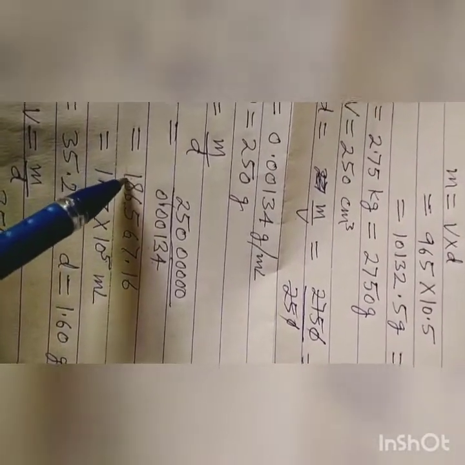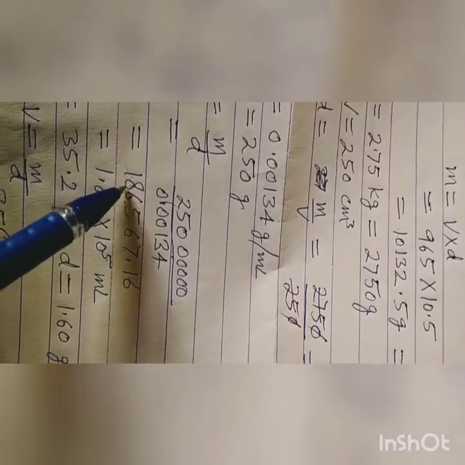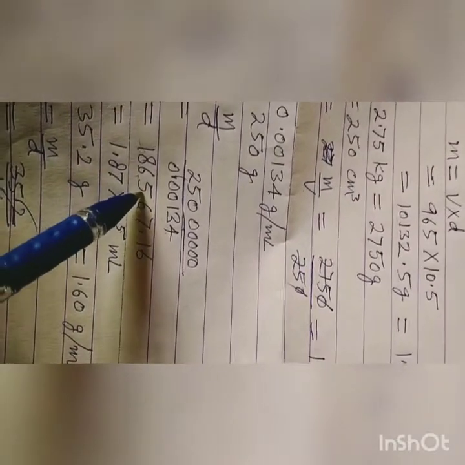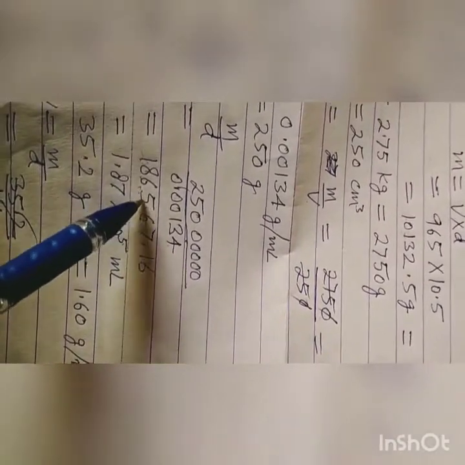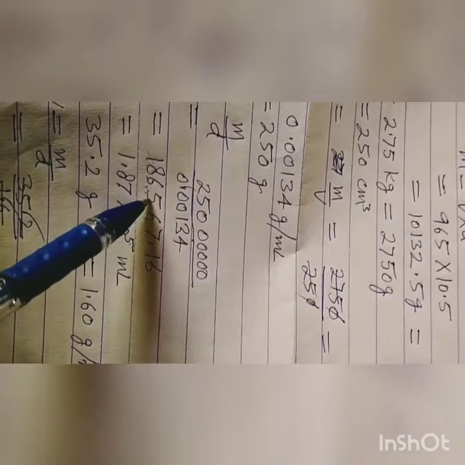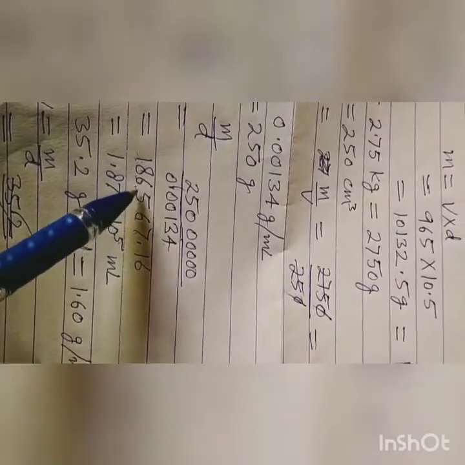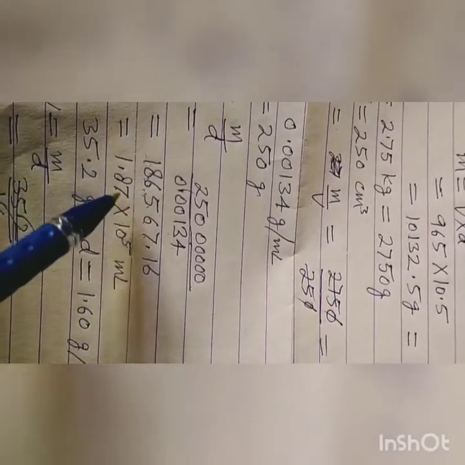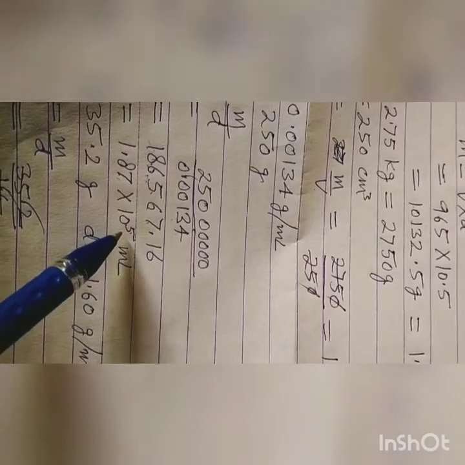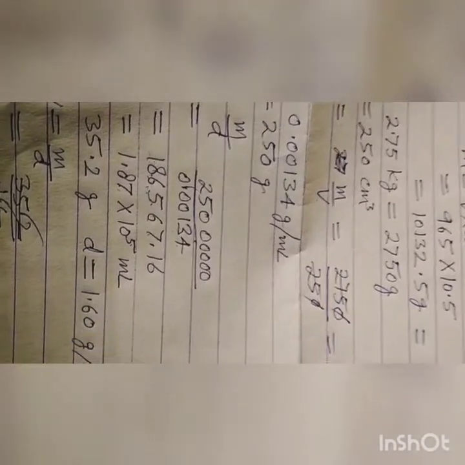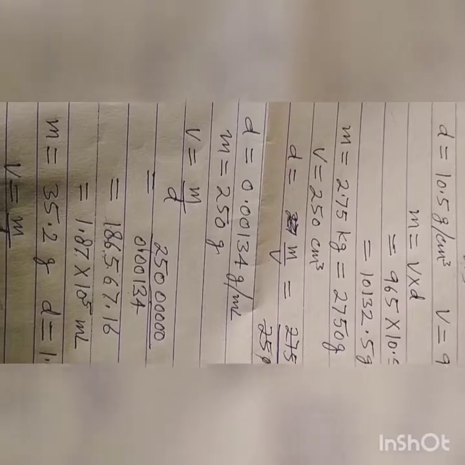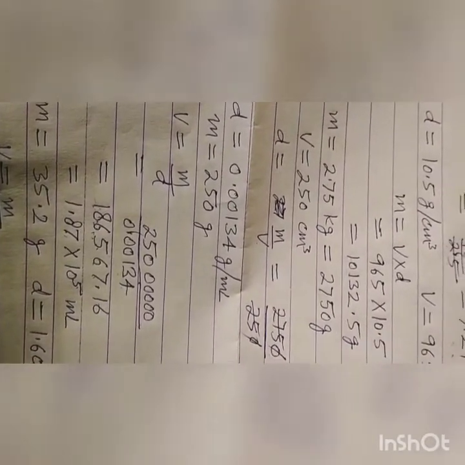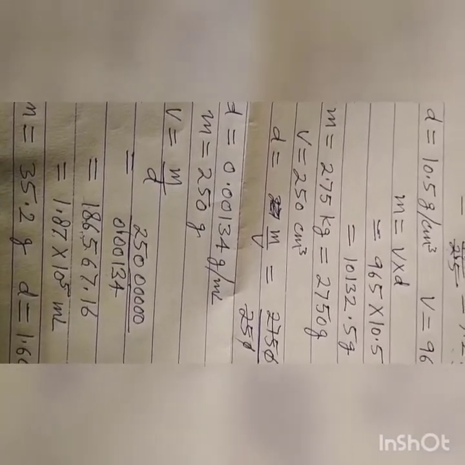Now your decimal is coming here and you have to write 2 digits after the decimal. So you will round off the third digit. Here it is 5. If it is 5 or more than 5, then you have to add 1 here. So 6 becomes 7. So 1.87 into 10 to the power 5 milliliter. That is your answer, and that is the volume of the oxygen.